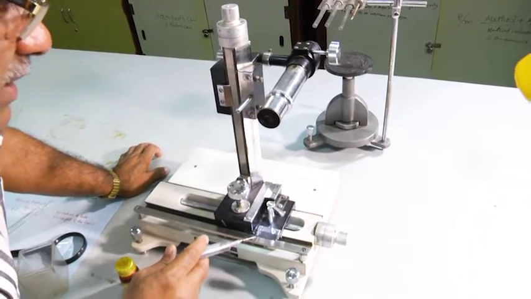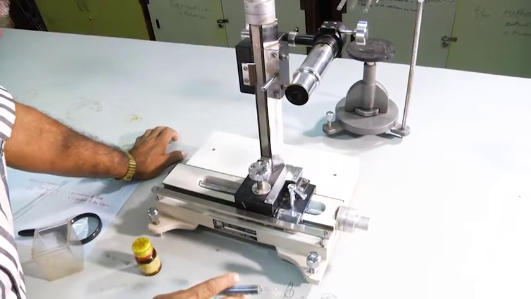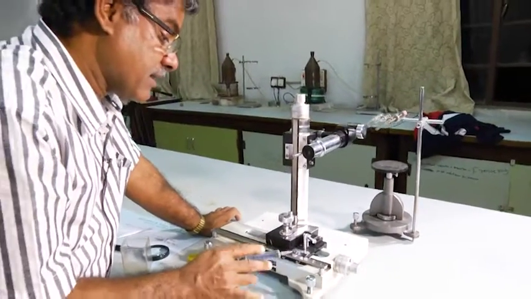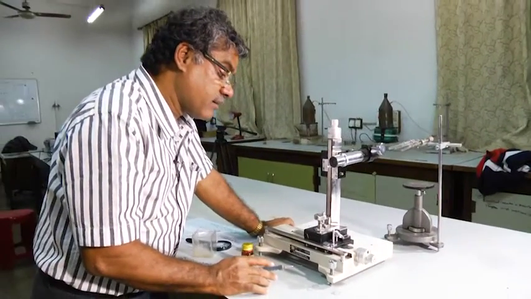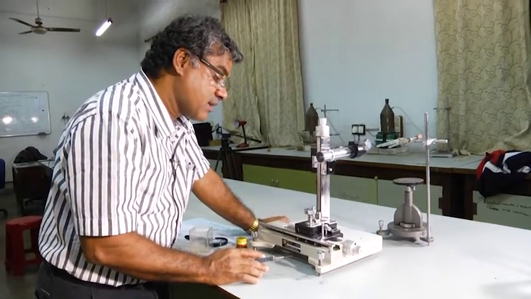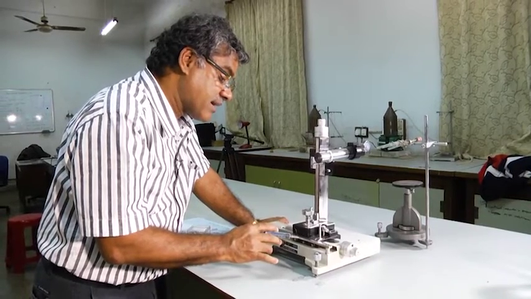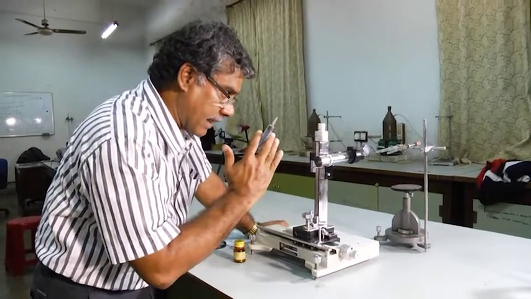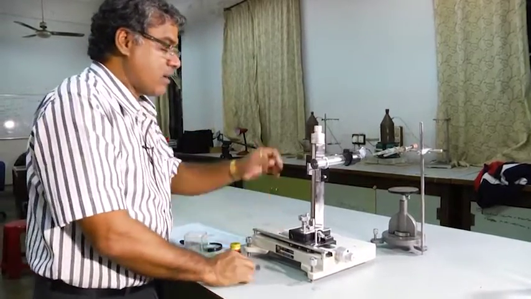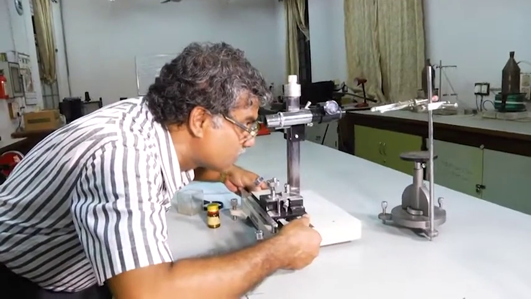It is 14 point something. Accurately you have to read it from the vernier constant, so one can find out the total reading: the vernier reading as well as the main scale reading. So, that is the total reading for the left edge of this hole.